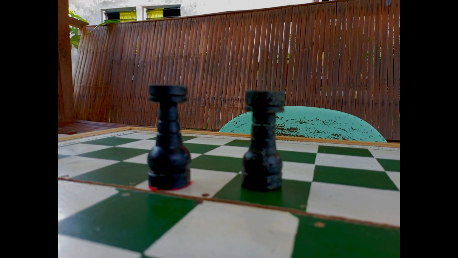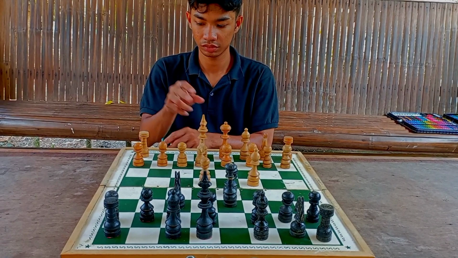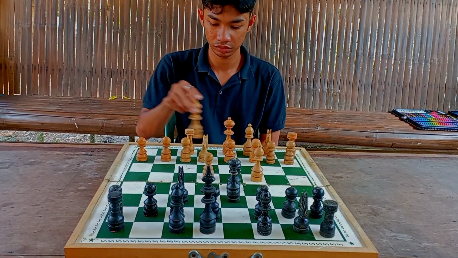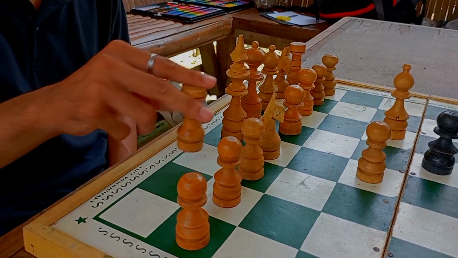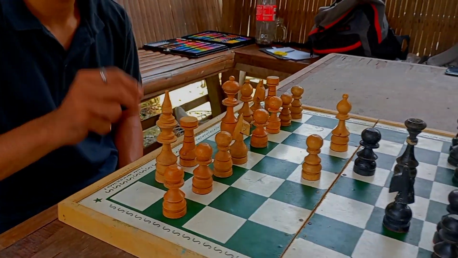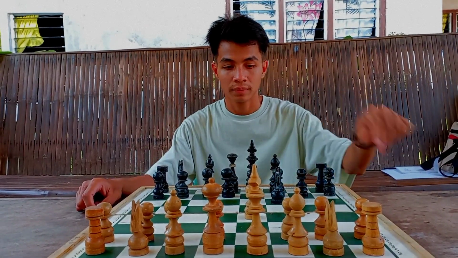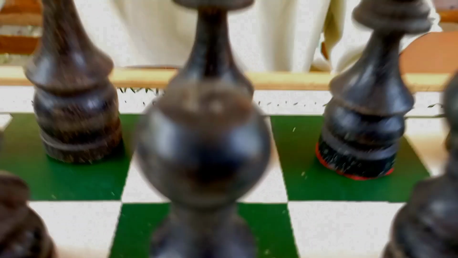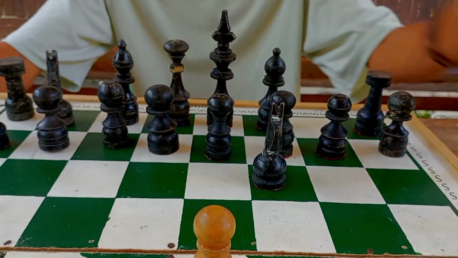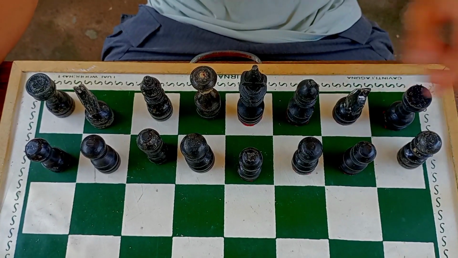Rooks can move any number of squares side to side or back and forth. Rooks cannot move diagonally. Rooks cannot jump pieces but instead capture the first enemy piece. Horse. They move in knight moves in the shape of an L, moving two squares at a 90-degree angle. The knight jumps over any piece in the way, capturing any opponent piece in the final move position.